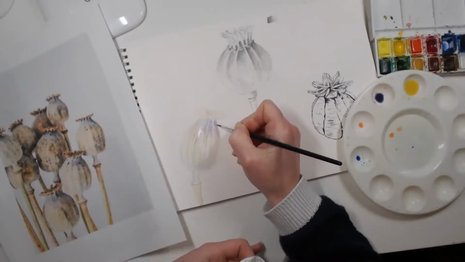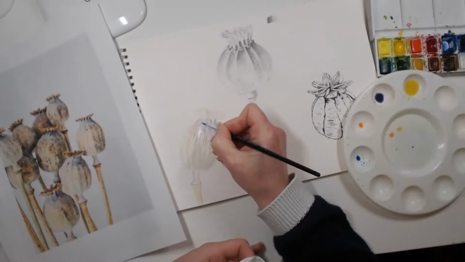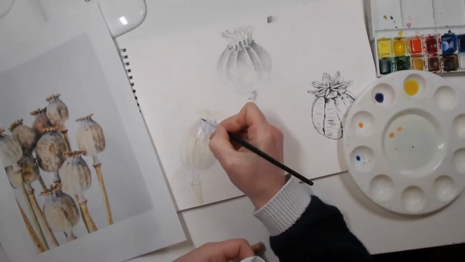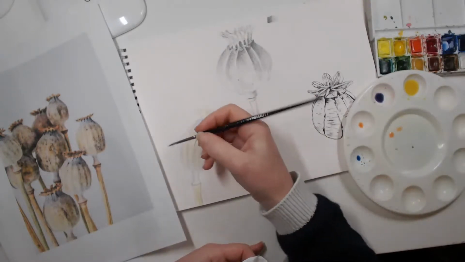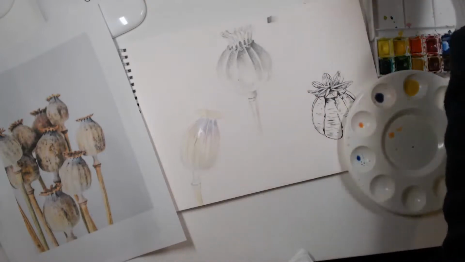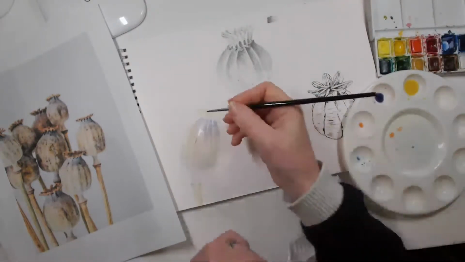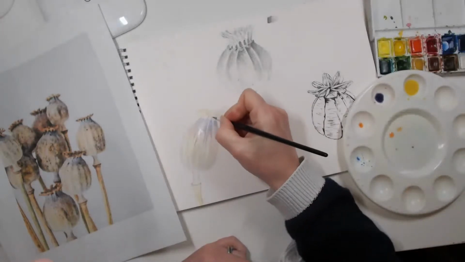So I'm just working in this kind of quite pure blue into this area. I could also use some of that blue on the top of the head as well.